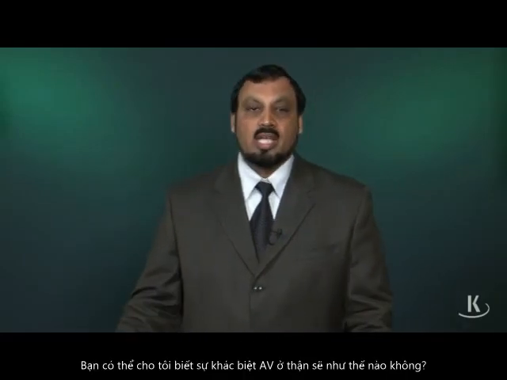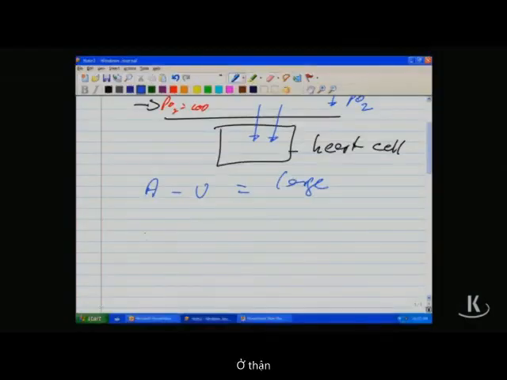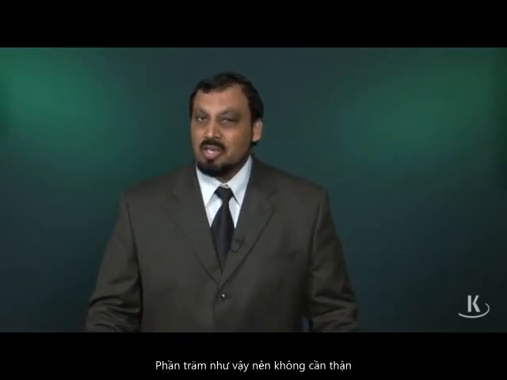Can you tell me what the AV difference in the kidney would be based on this concept? In the kidney, the AV difference would be small. And why is that so? Because the kidney receives a large part of cardiac output, 25%. So therefore there is no need for the kidney to go into maximum and massive extraction.